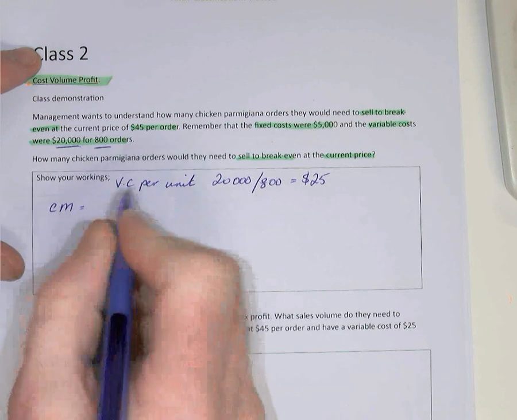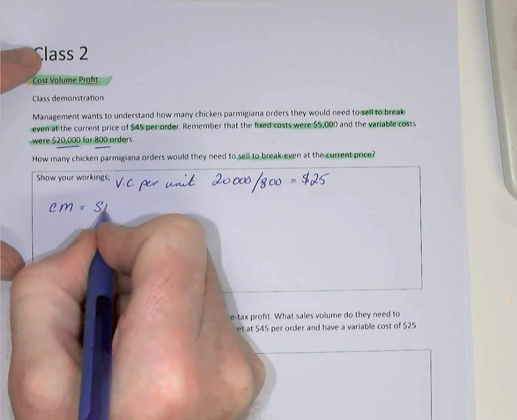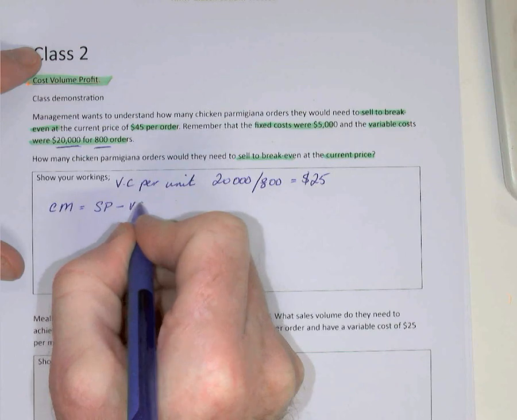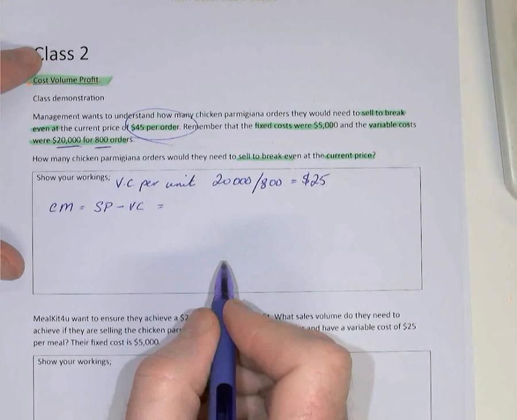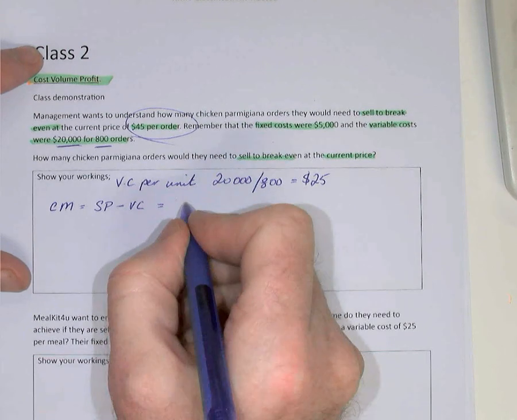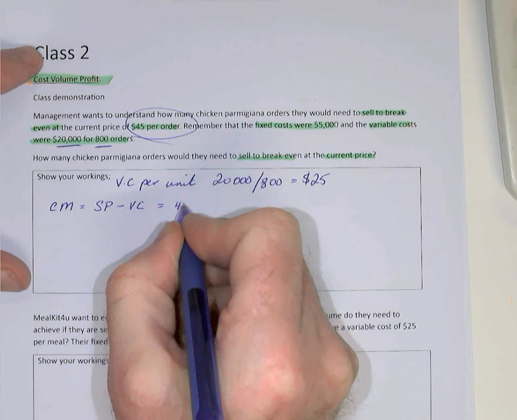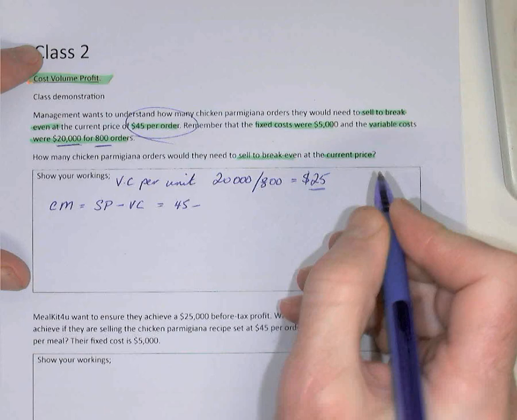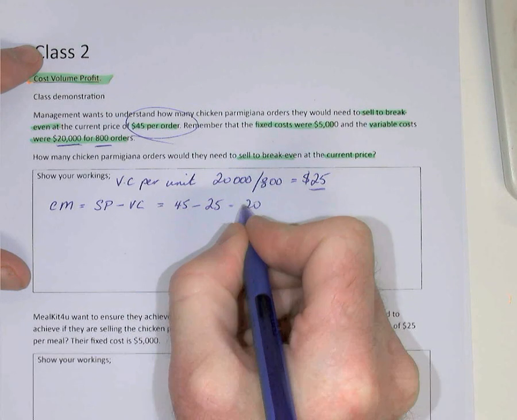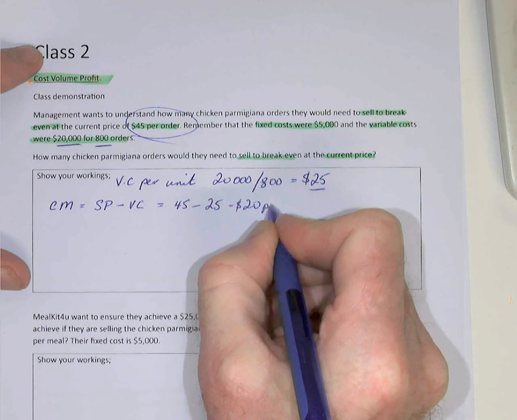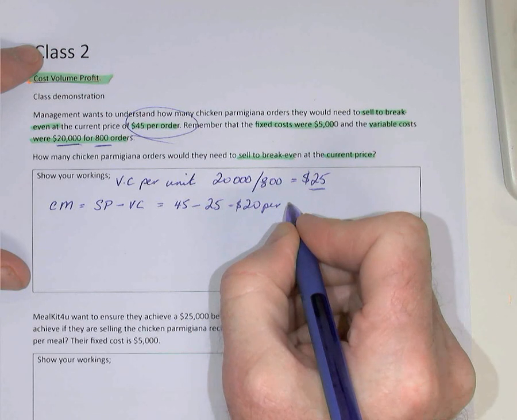Good. Now if we're going to calculate break even, we first need to determine a contribution margin. My contribution margin is just my selling price minus my variable costs. So that equals my selling price of $45 per order minus the $25 that we just calculated. That gives me $20 per unit.